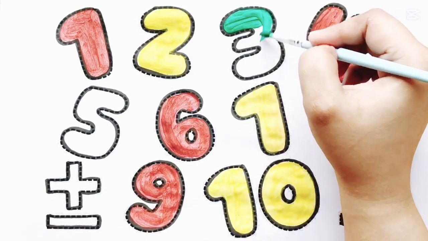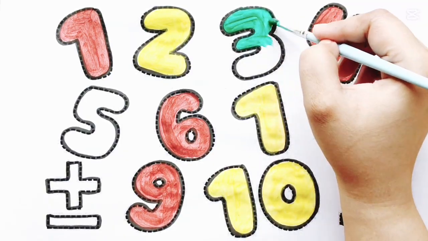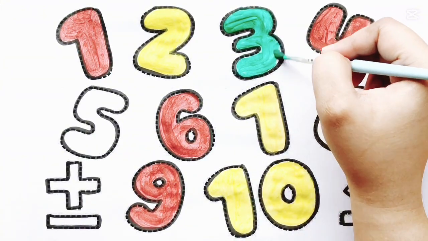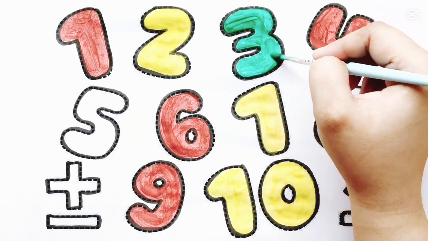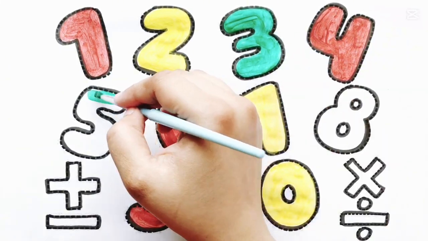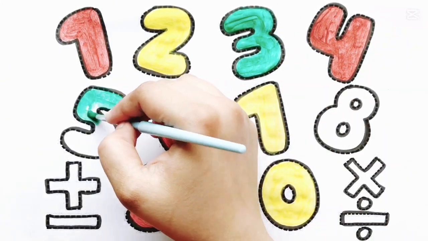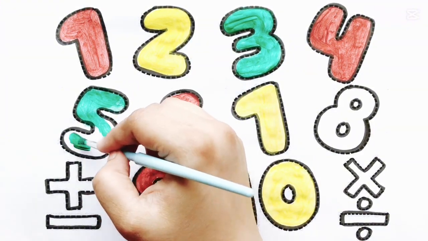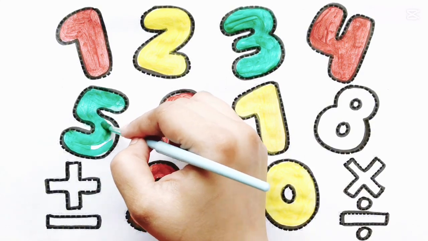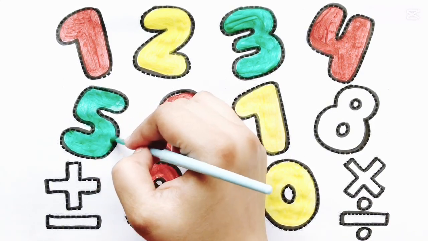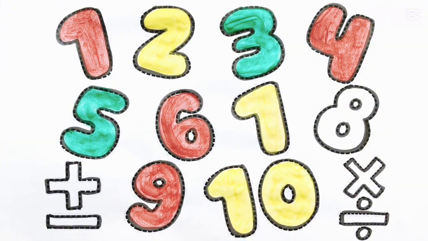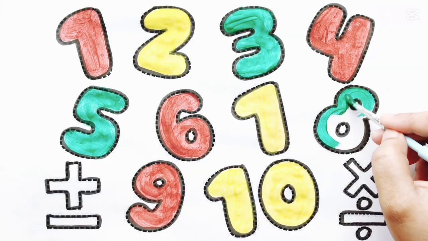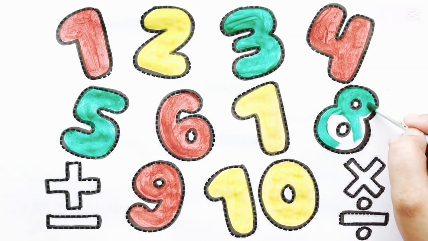Green color number 3. Number 5. Number 8.